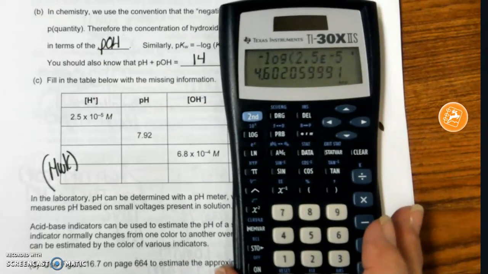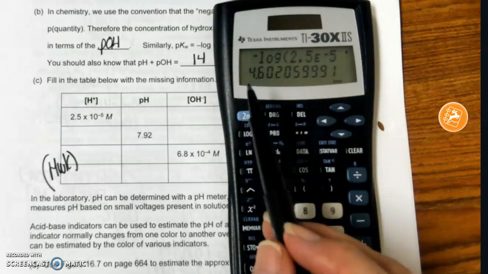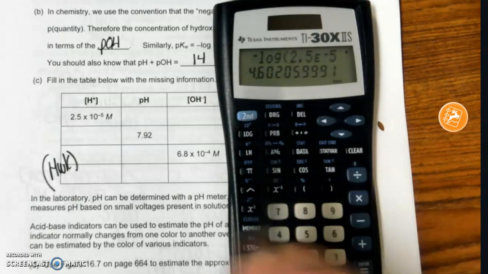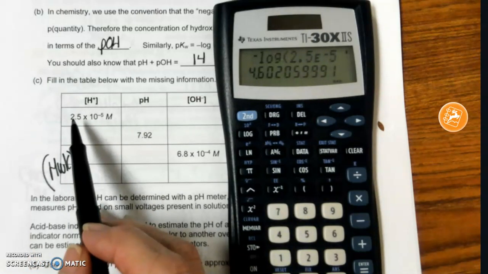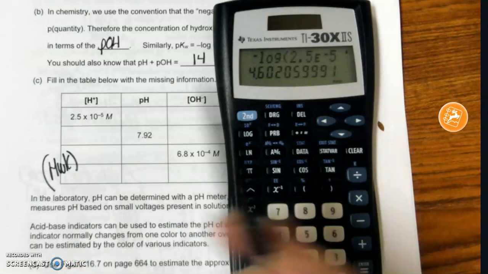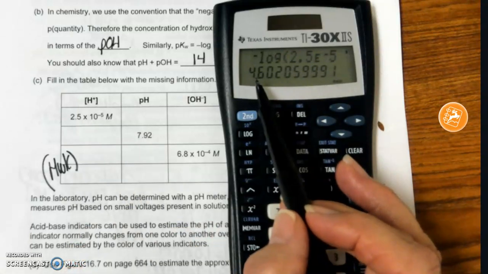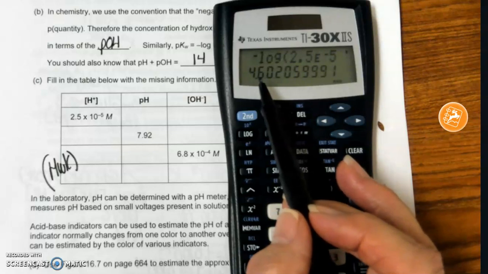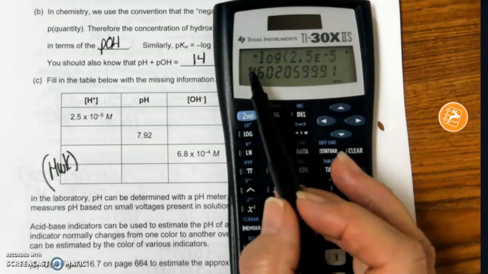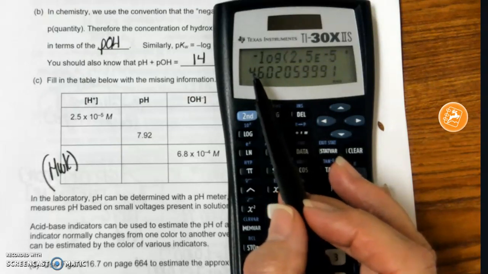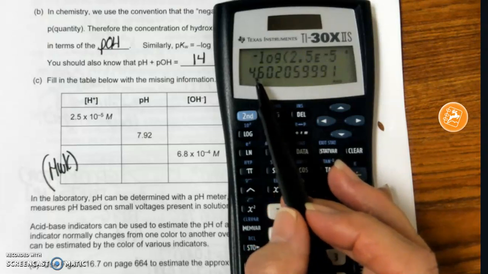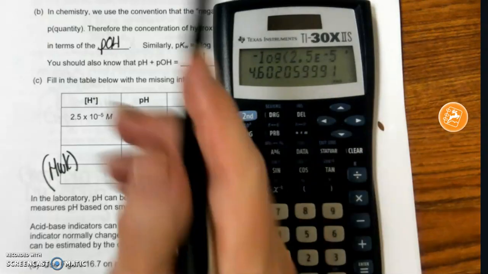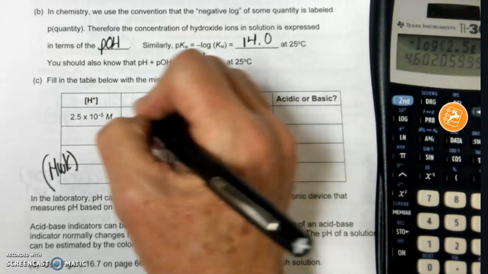Now, when we want to do sig figs, how are we going to do that? How many sig figs do I have here? 1, 2. For pH, you start at the decimal and you move to your right, 1, 2. You don't worry about the number on the left of your decimal place, only here. So this is going to be 4.60.